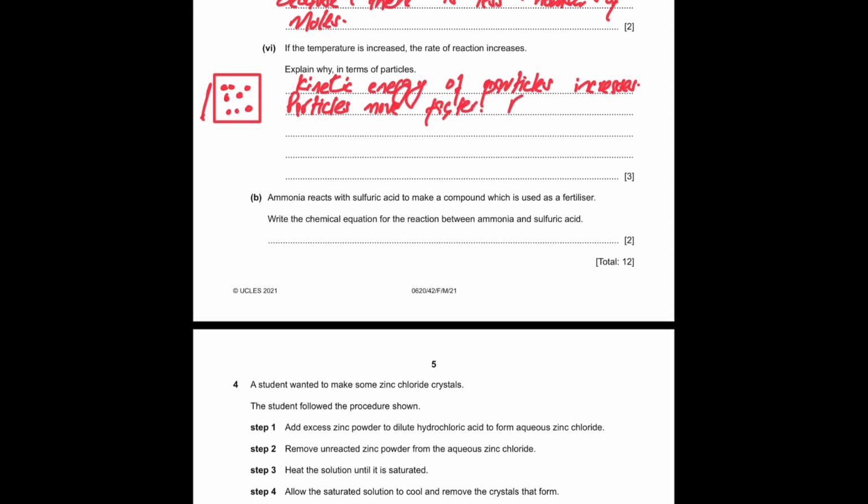After that you can write the rate of collision, because particles now moving faster will collide with each other more frequently. So the rate of collision increases, and after that particles have sufficient energy to react.